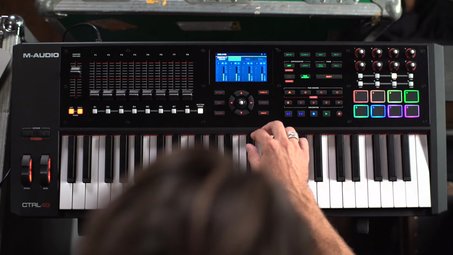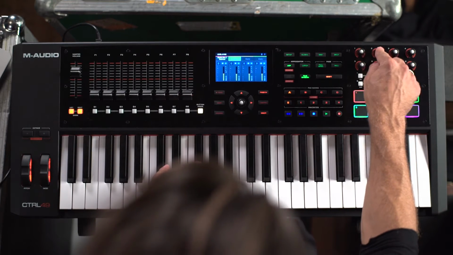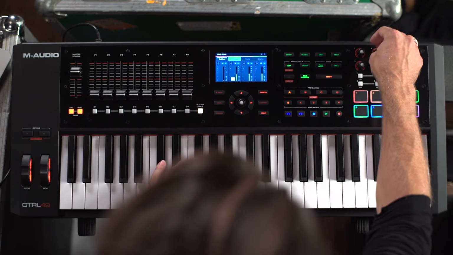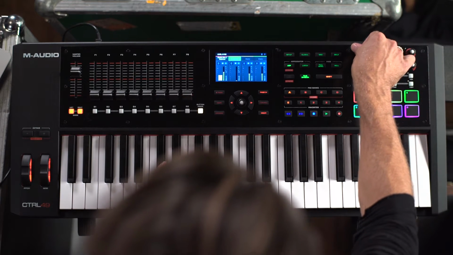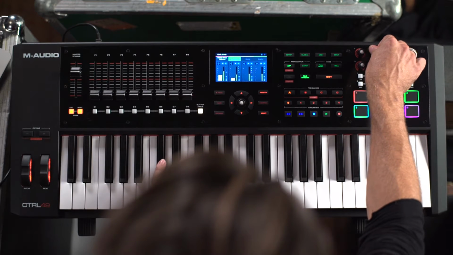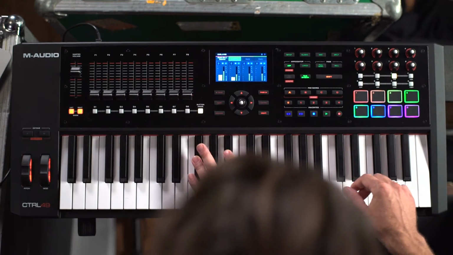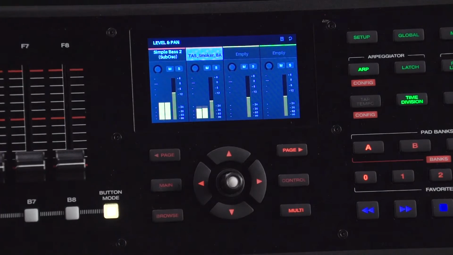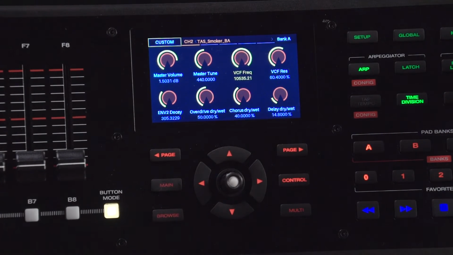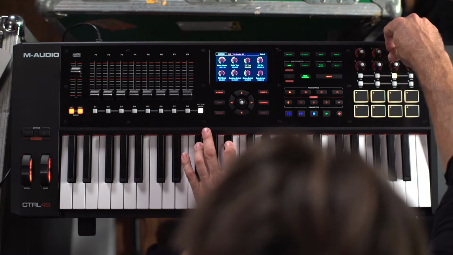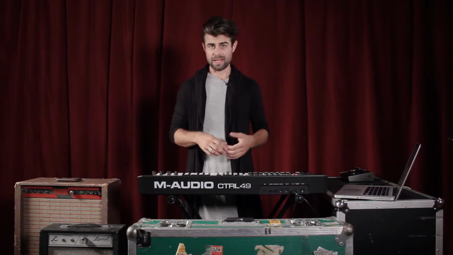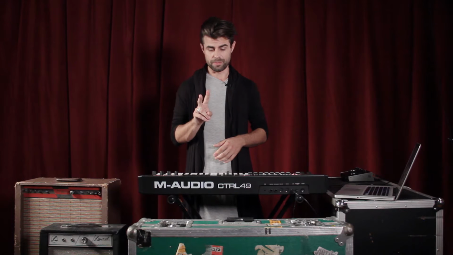And if I hit multi, now knob 1 and 2 controls the volume. So that's the second patch I loaded. Get a good little mix there. And again, if I go back to Control, you can add up to 8. We're going to go with 2.